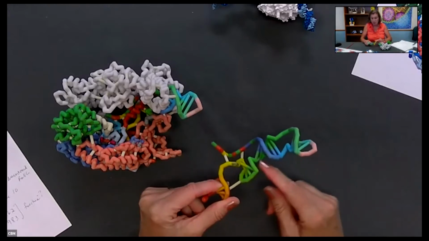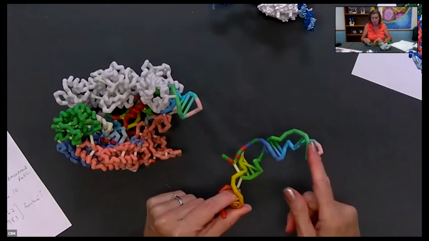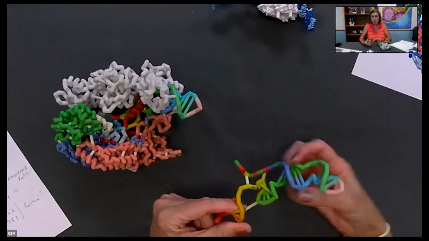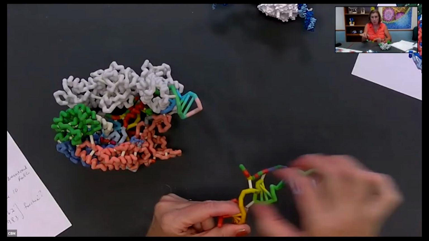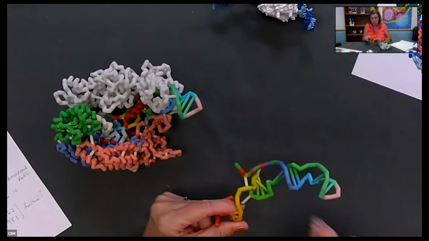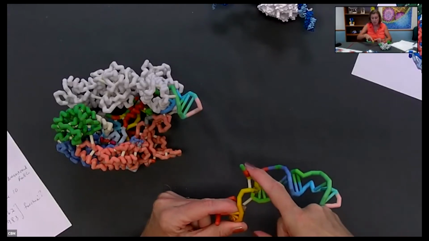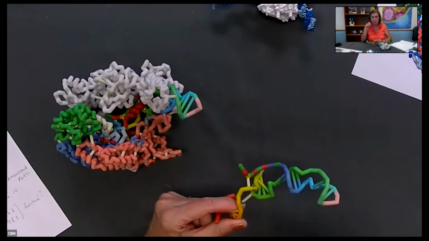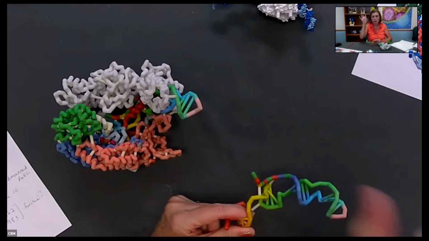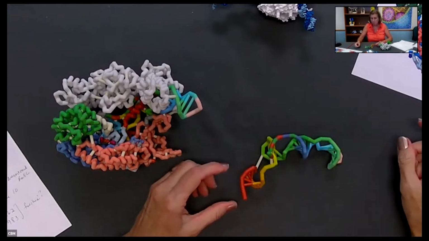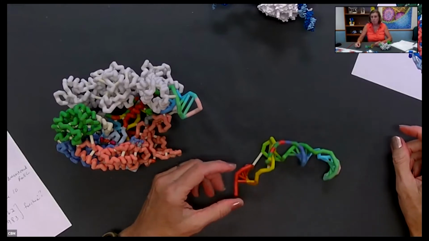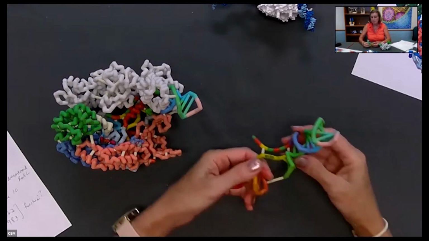There is this part of the tracer that is complementary to the repeat part of the repeat spacer piece. And then there is this spacer piece that is going to be complementary to the DNA that it's looking for, right?